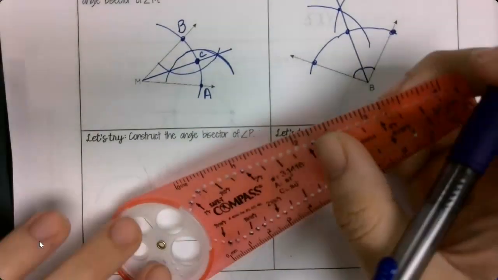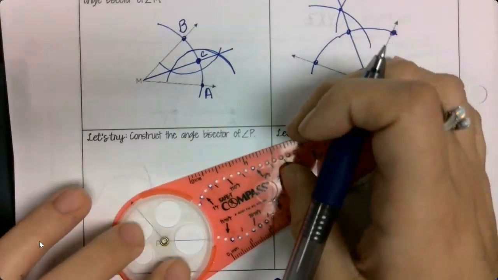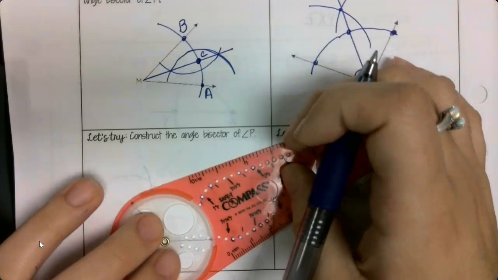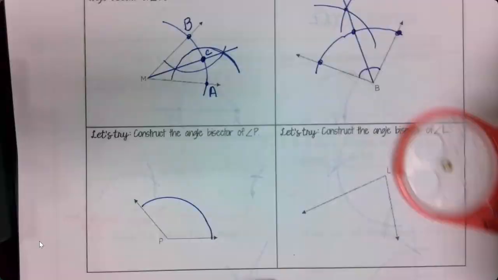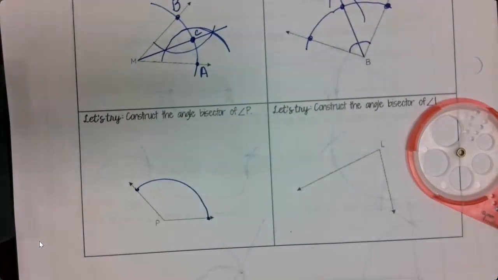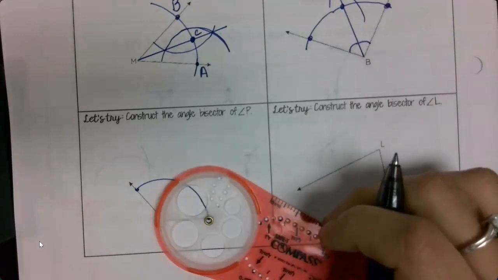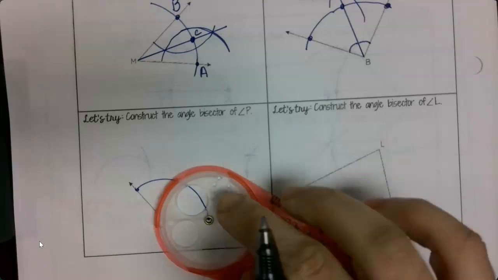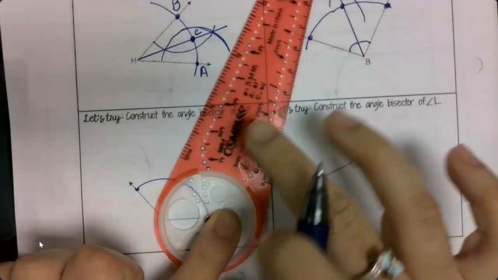So my next one wants the angle bisector P, so I'm going to line up my golden piece on P, and I'm going to pick a circle, draw my arc from ray to ray. I'm going to mark my crossing points. And I'm going to put my golden piece back on it, and I'm going to pick a point that's a little over the middle. I'm going to use my orange one for this.